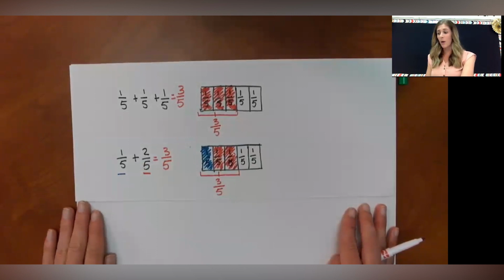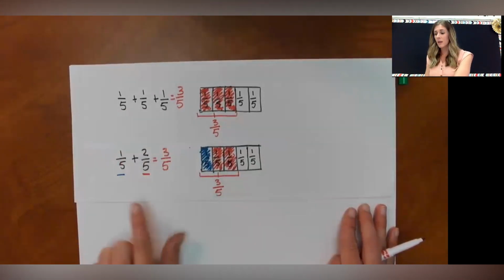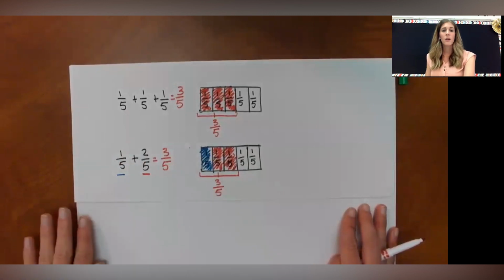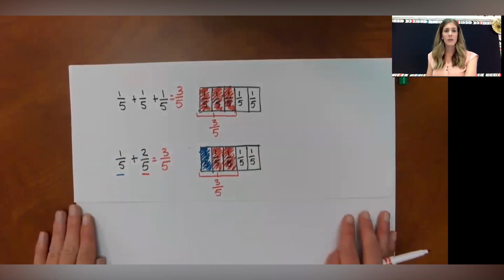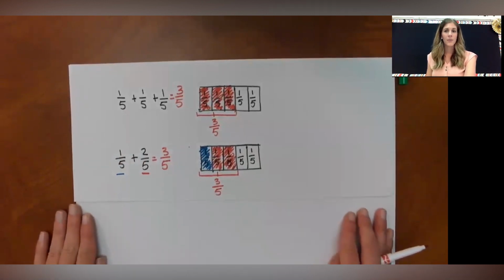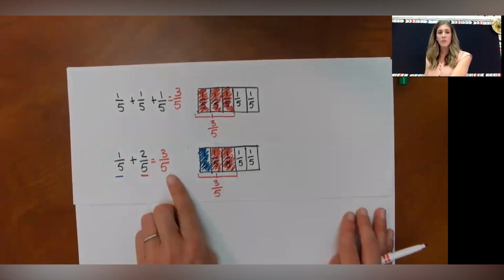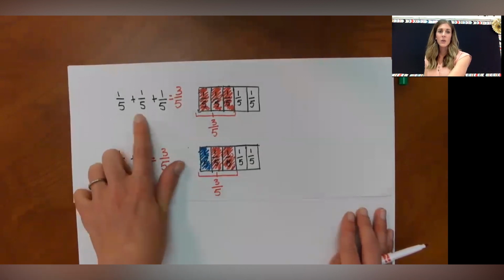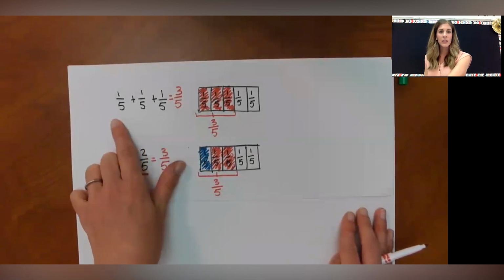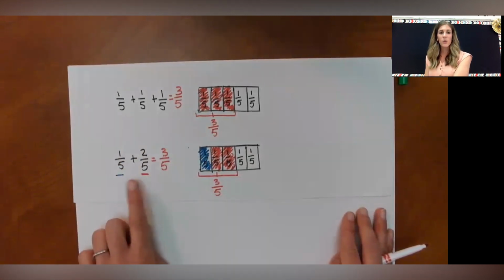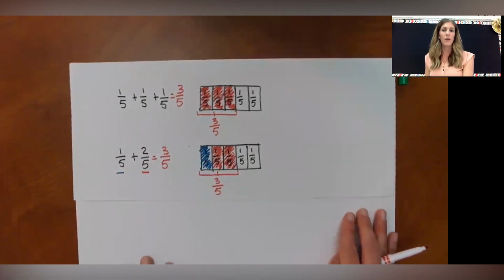They also both have fifths in the denominator. So what's different? Great job. Yes, they both have the same total, but the add-ins or numbers that we add together are different. This time we added three 1/5s, and in this one we added a 1/5 with a 2/5.